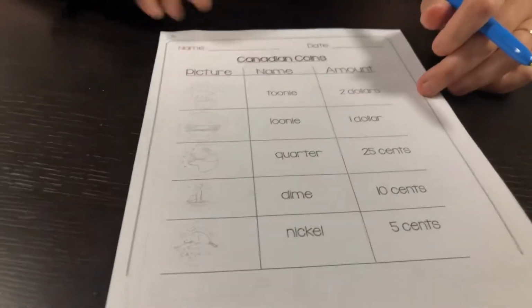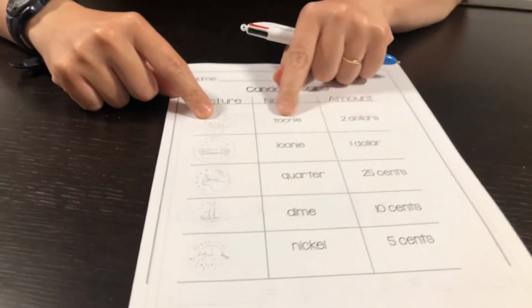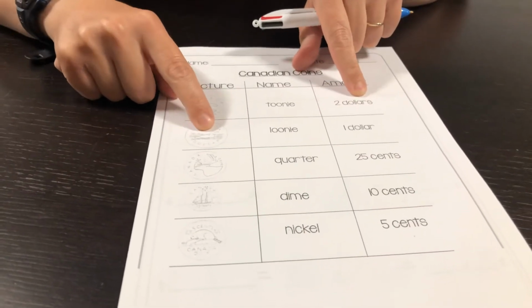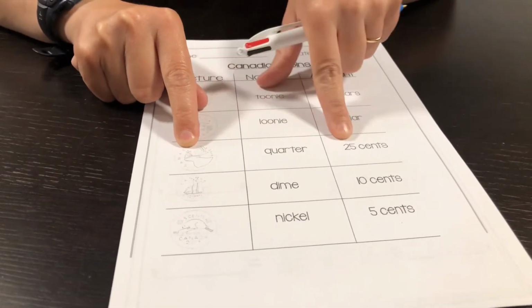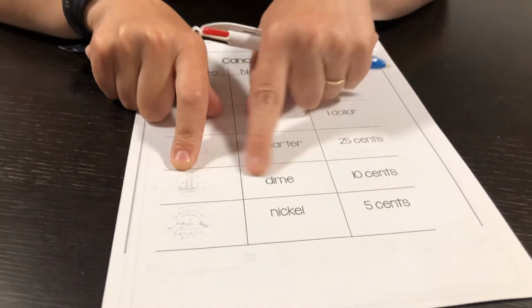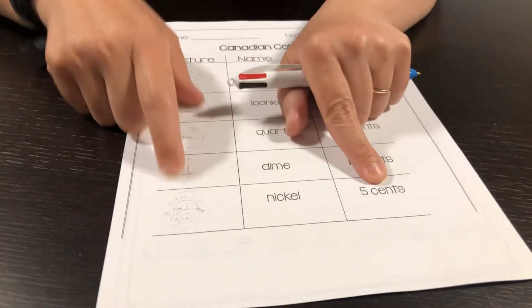Okay, so again, put your name on it. The first one here, the one with the polar bear, is a toonie, also $2. The one with the loon is called a loonie, it's $1. We've got the caribou, it's a quarter, 25 cents. We've got the one with the boat, it's called a dime, 10 cents. We've got this guy with the beaver, it's a nickel, it's only worth 5 cents. Okay? Easy peasy lemon squeezy.